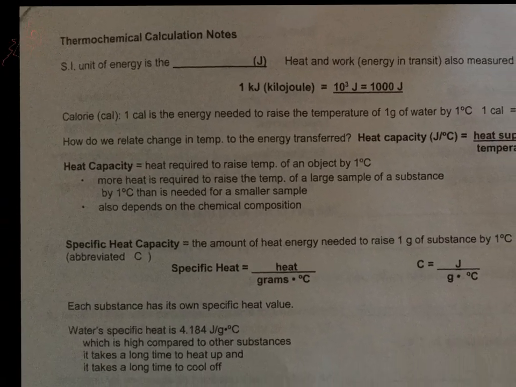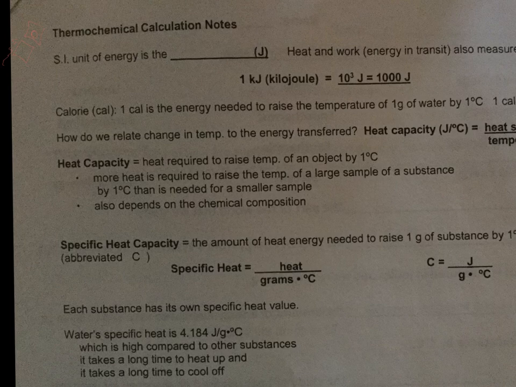To start us off, I also want to make a side note that I'm only going to get you as far as you need for your benchmark, and then we're going to take our benchmark, and then we'll finish thermo after, okay? So we're going to go right into calculations, and I apologize because that's not how I like to start this unit, but we do need to learn the calculations first.